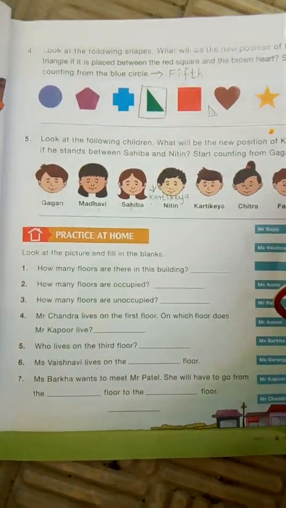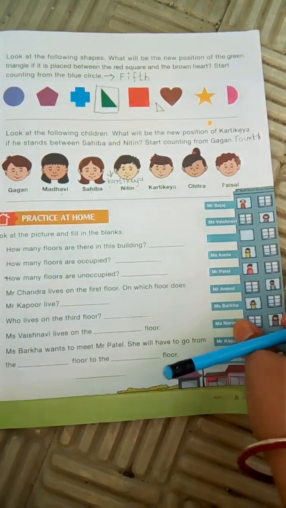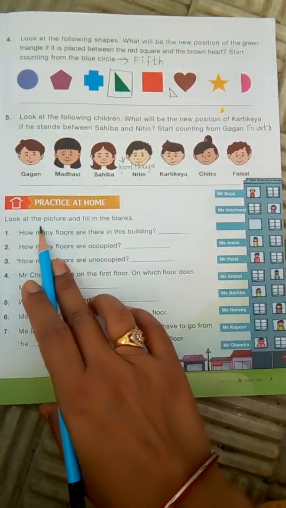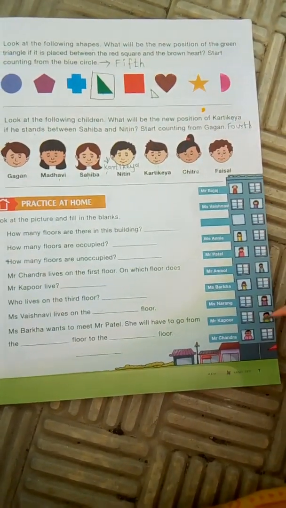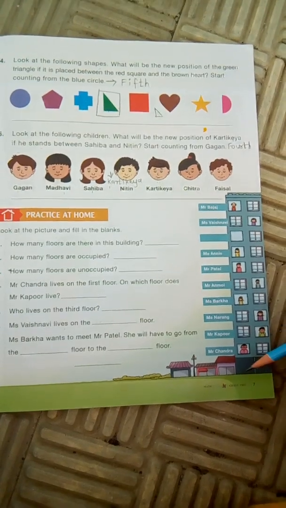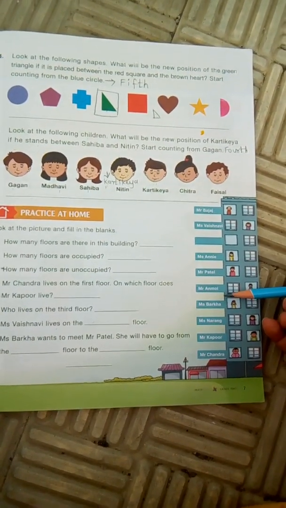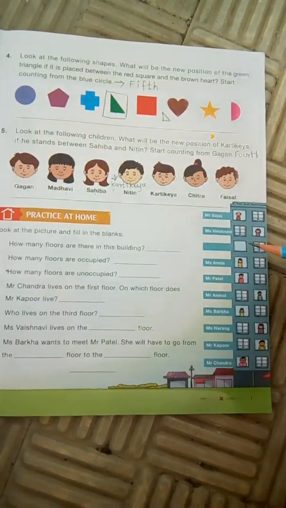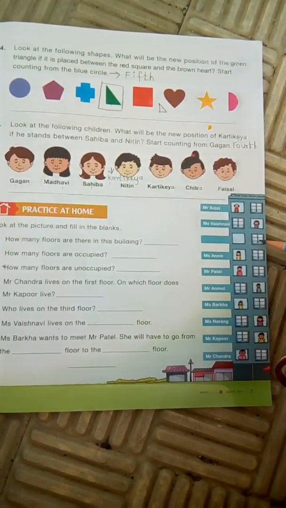Okay, now children, one more question is there. Practice this at home. Look at the picture and fill in the blanks. Here some floors are there, and this is the ground floor. On each floor some people are living, but on one floor no one is living and no name is there, so this floor is blank.